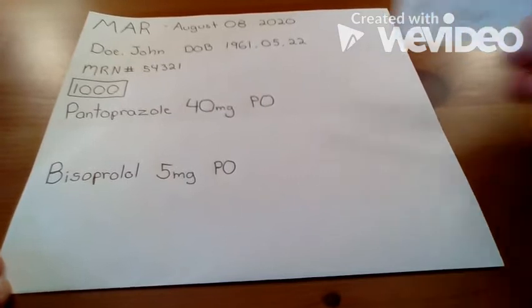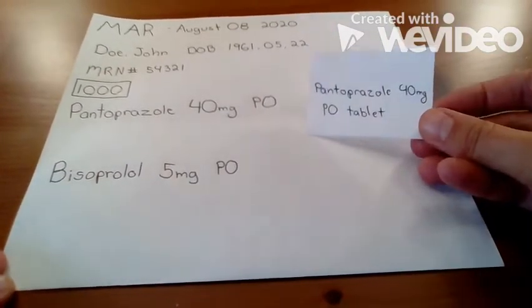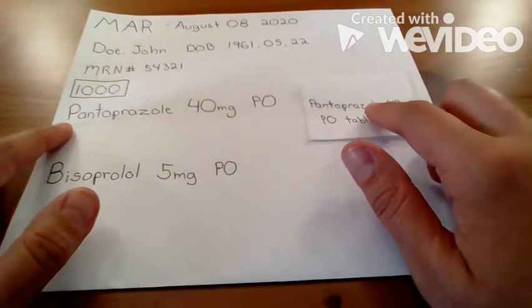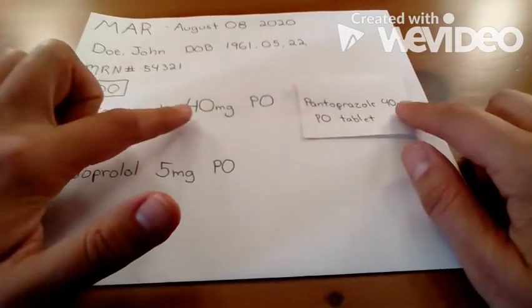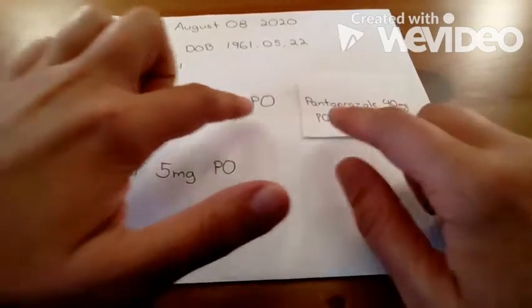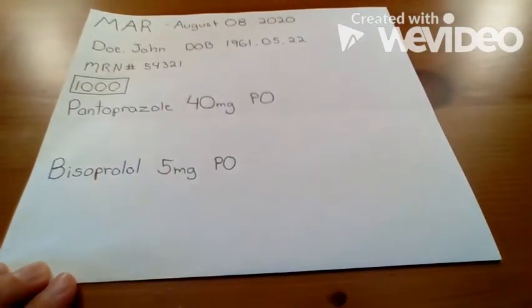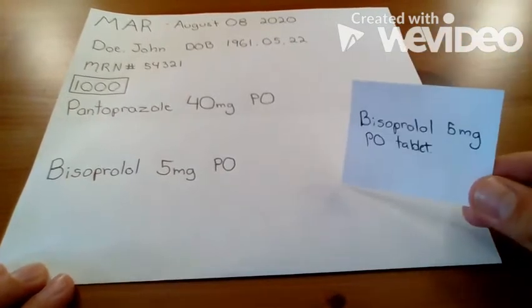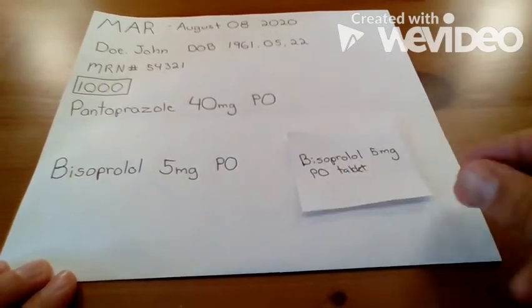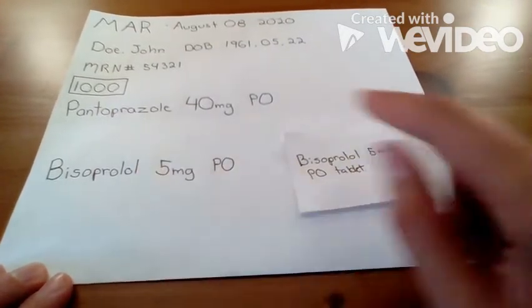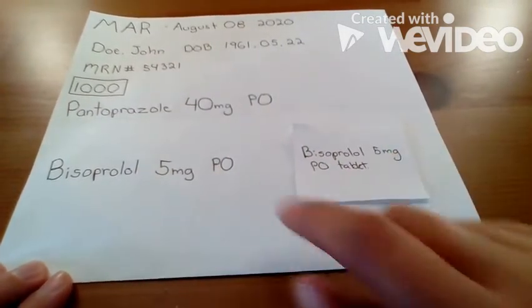Our first medication right here, Pantoprazole. We can compare the name of the medication, Pantoprazole, with the dose, 40 milligrams, and the route, PO. Moving on to the next medication, Bisoprolol. Once again, we compare the name, Bisoprolol, the dose, 5 milligrams, and the route, PO.